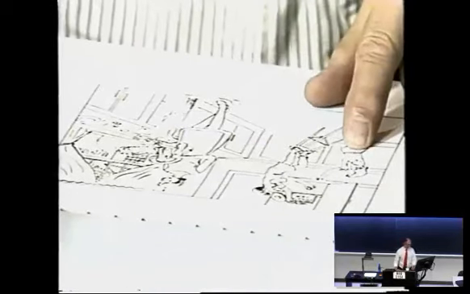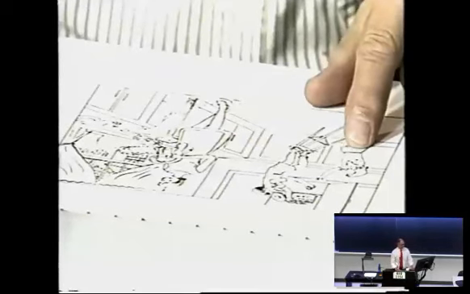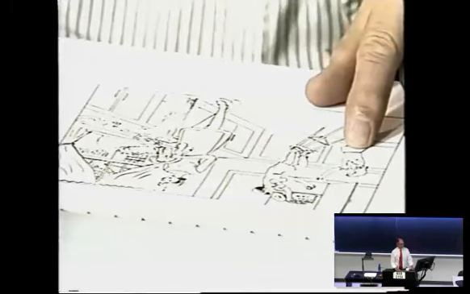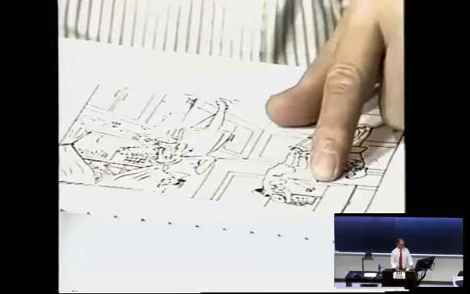Mm-hmm. Okay. Yes. No. Pretty much. What about this one? What's she doing? You told me about her? Yes, but cookies.